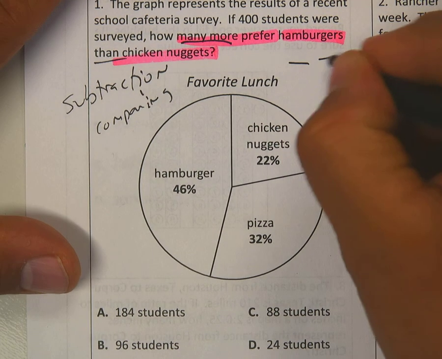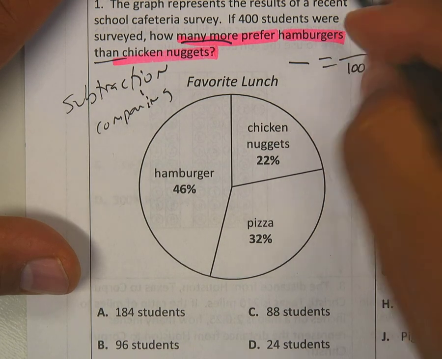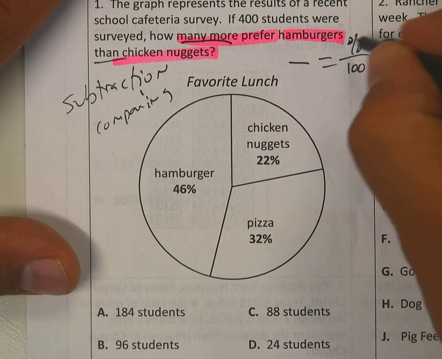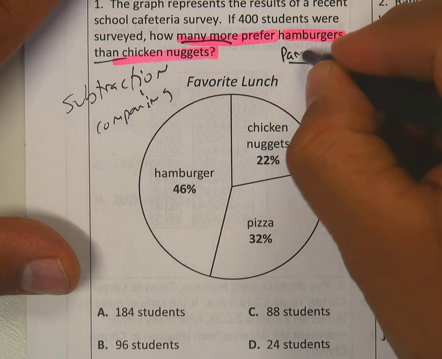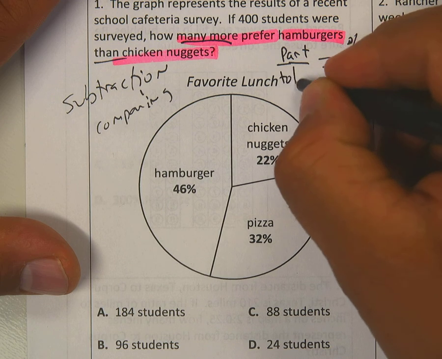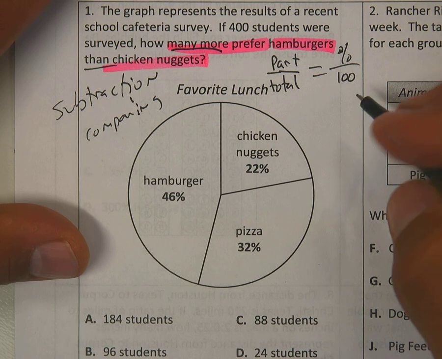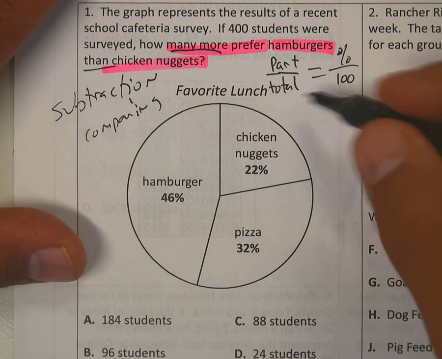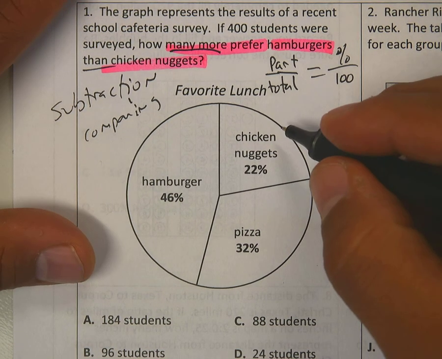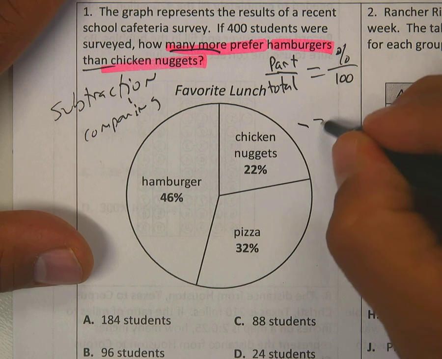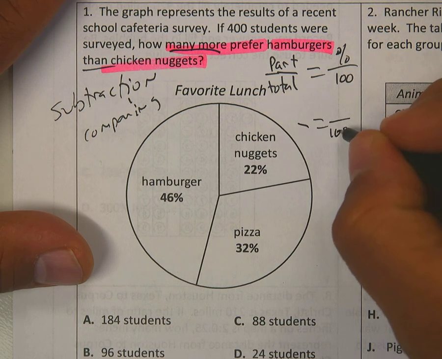but we do need to use this proportion. Percent over 100, part over total. We need to figure out how many of those 400 people like chicken nuggets. The 100 doesn't change.